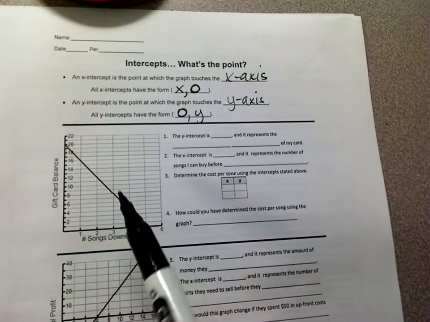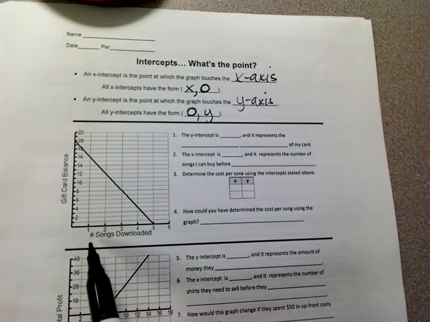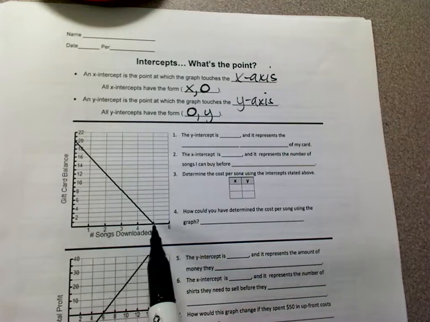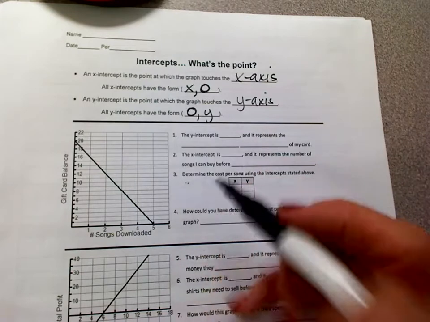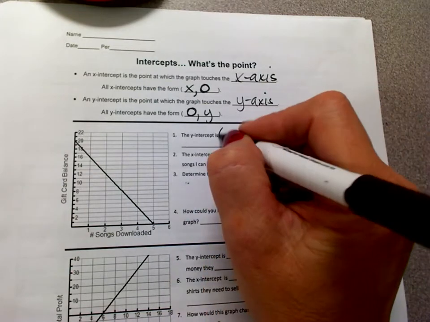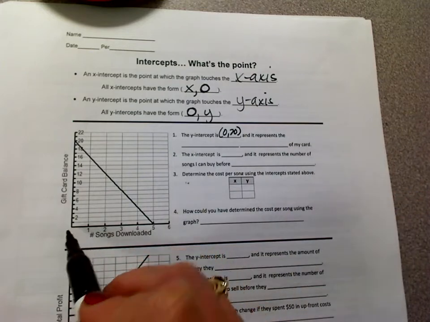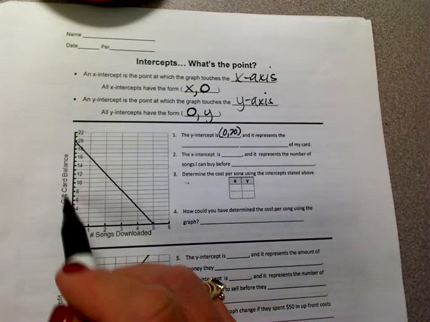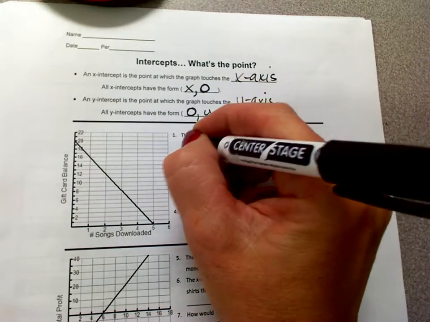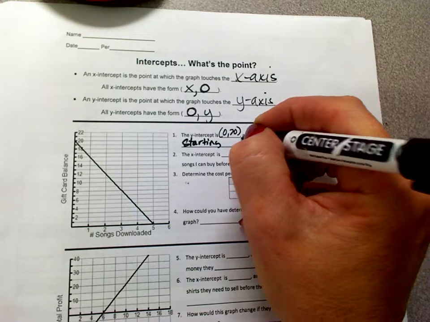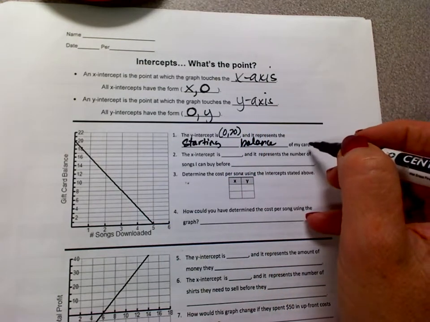So here we have a graph. We don't have any equation at all, so we have to get information from the graph. We have the number of songs downloaded on the x-axis, and the gift card balance on the y-axis. The y-intercept is (0, 20), and it represents that 0 songs have been downloaded, but your gift card balance is $20. So that's your starting balance of the gift card.